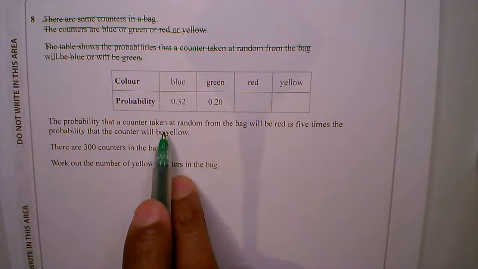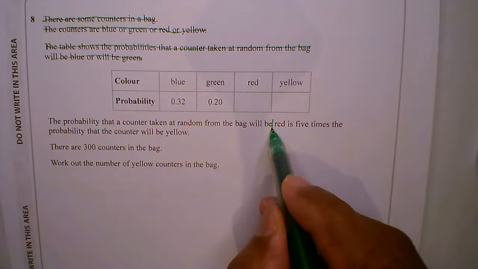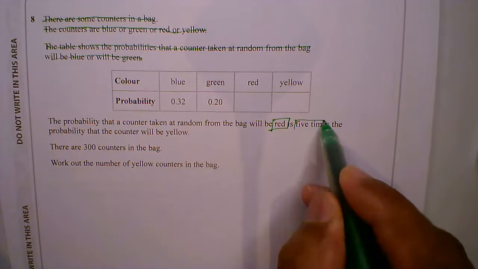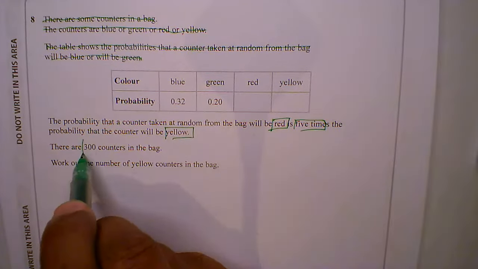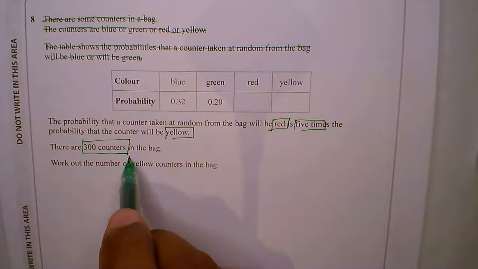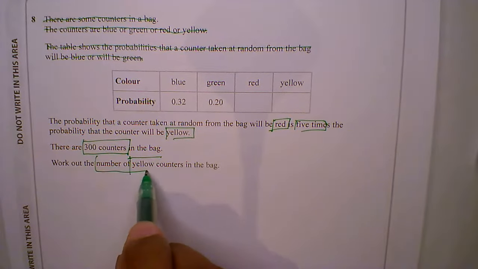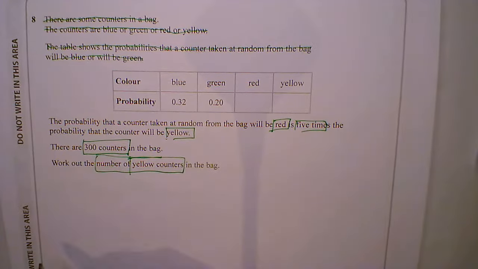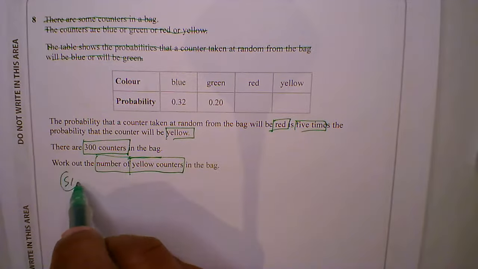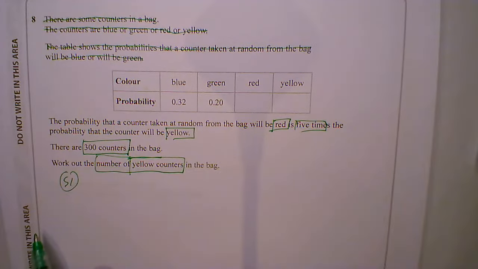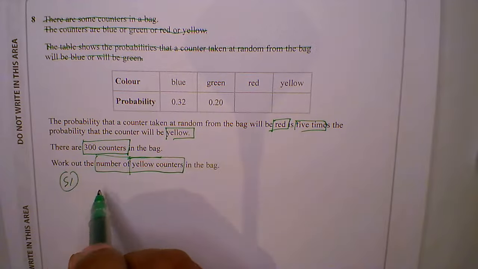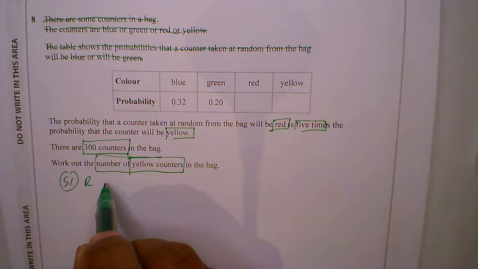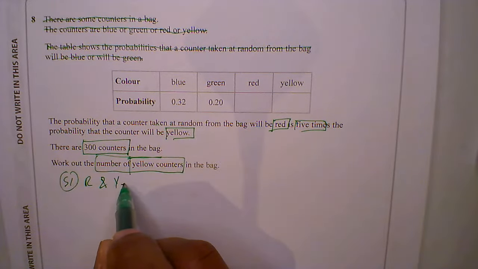So the probability that a counter taken at random from the bag will be red is 5 times the probability that it will be yellow. There are 300 counters, and we've got to work out the number of yellow counters. So step 1 is I need to find out this part here, this box, the probabilities of red and yellow.